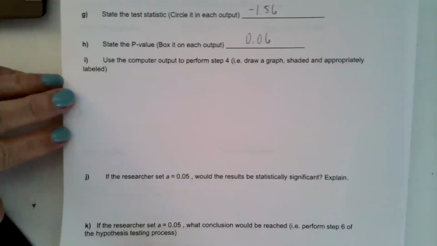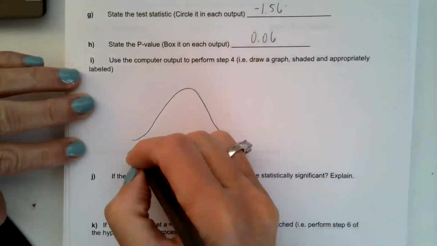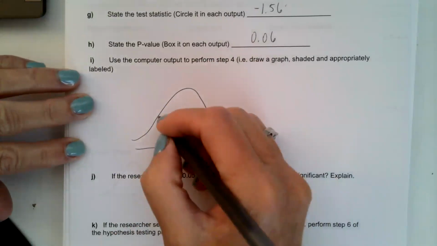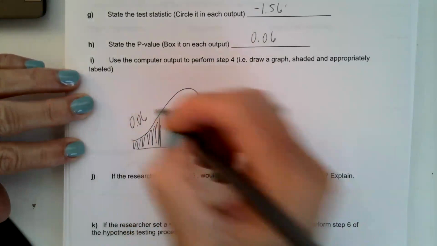Just use the computer output to perform step 4. Step 4 is all about the picture. It was a less than, so we're testing over here. And this is our p-value.